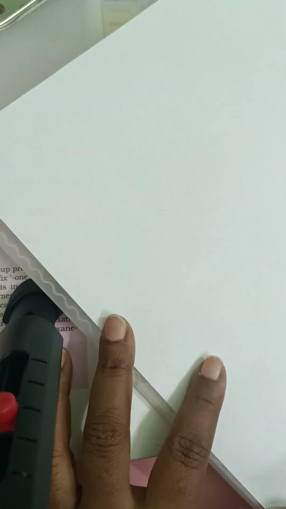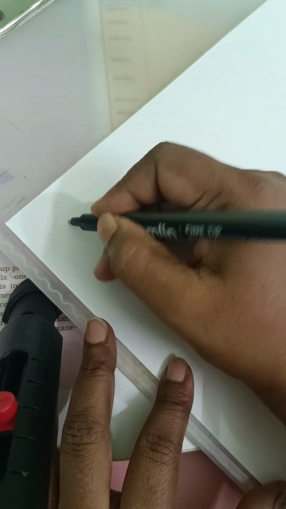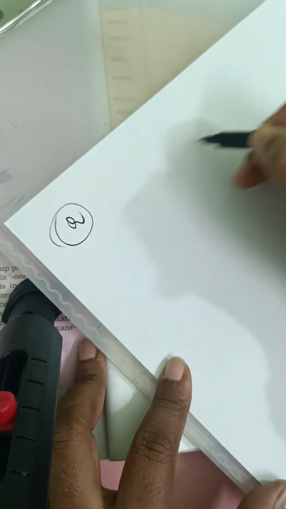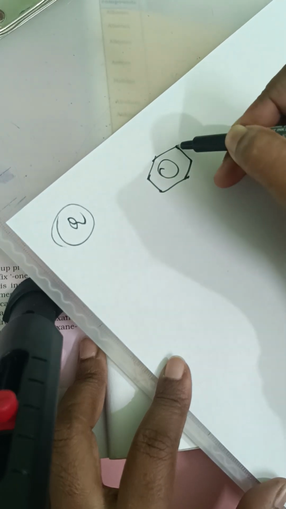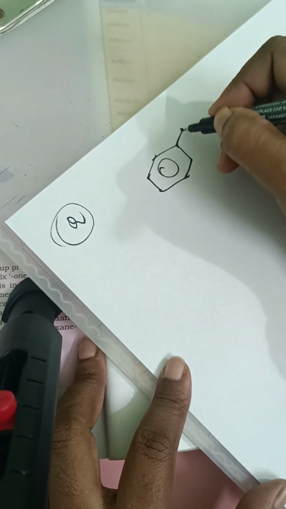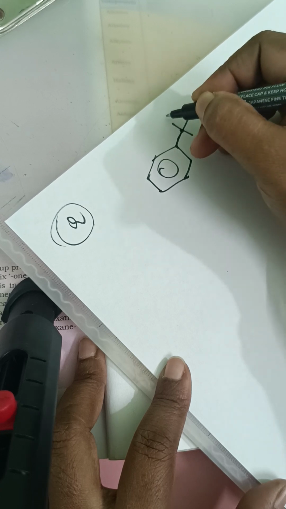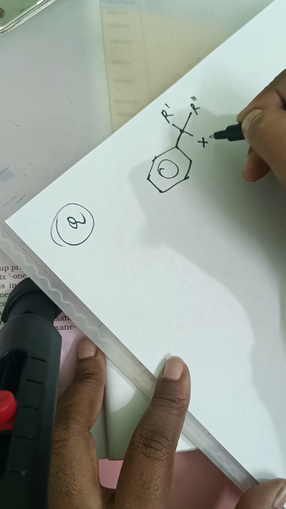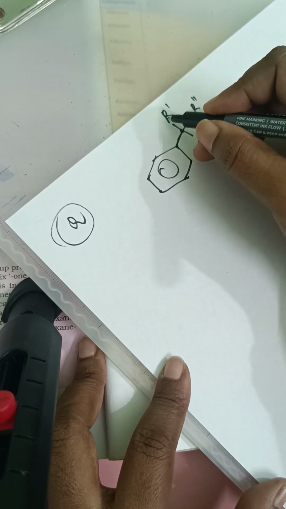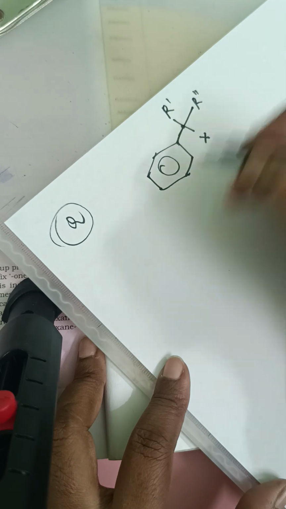Here the question is, I am taking the benzene ring. To this I am connecting groups, alkyl 1, alkyl 2, and a halogen.